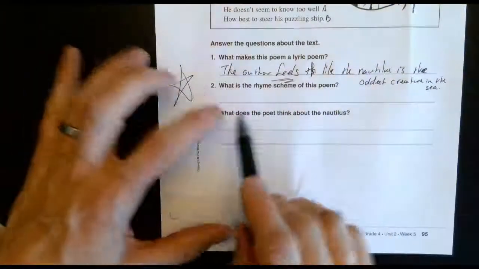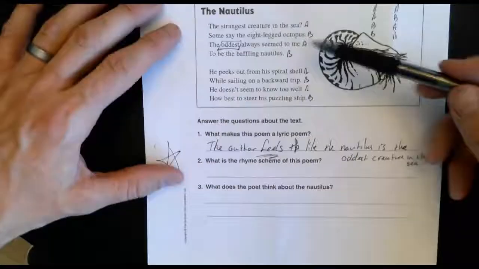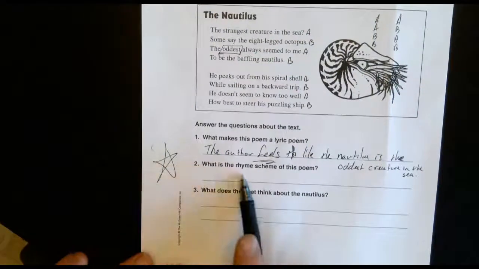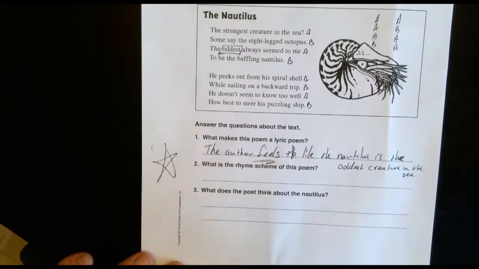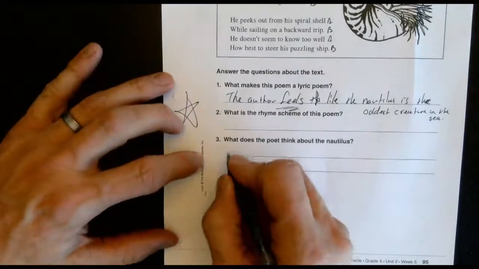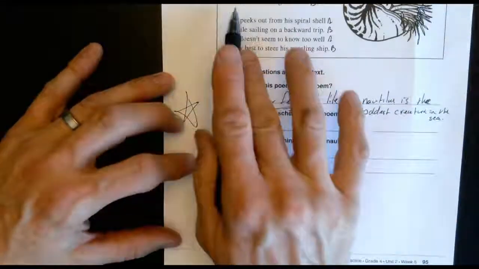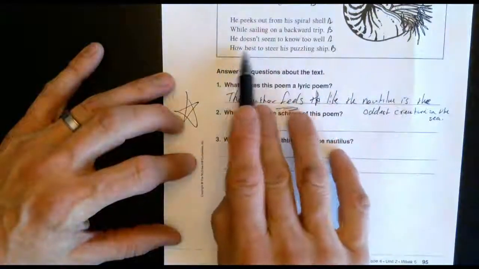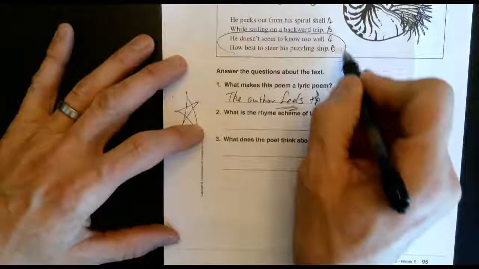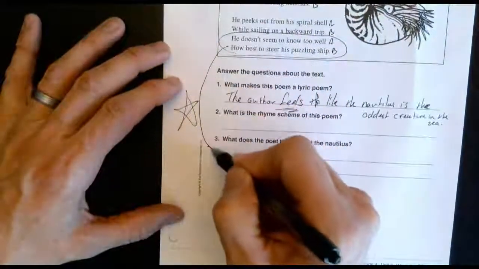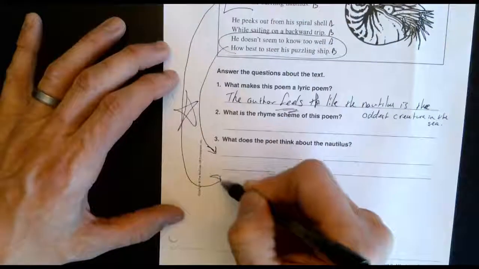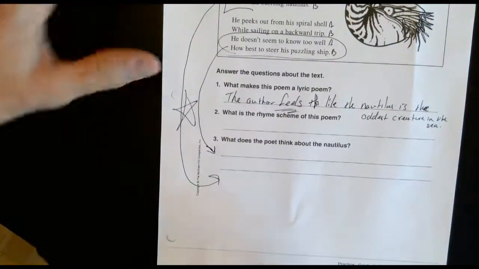What's the rhyme scheme? Now I'm not going to write this answer, you guys can write it down, but our rhyme scheme is A, B, A, B. And that's what I put in a sentence. The rhyme scheme of this poem is A, B, A, B. Period. And then what does the poet think about the Nautilus? And so here's how he feels. First of all, we said he thinks he's the oddest, and we also said that he doesn't seem to know too well how best to steer his ship. So he travels backwards, which is kind of weird. So I would pick those two things and put them in complete sentences there.